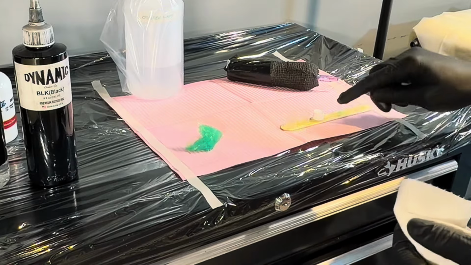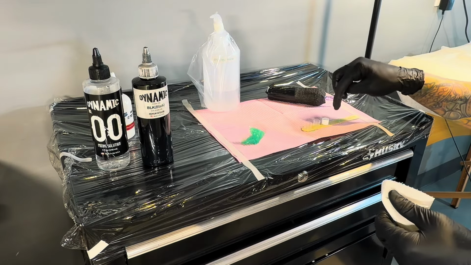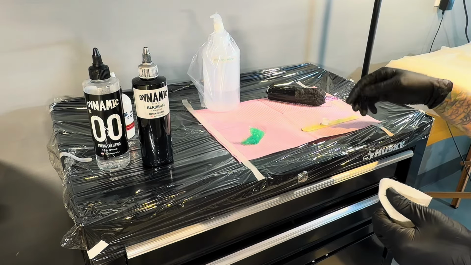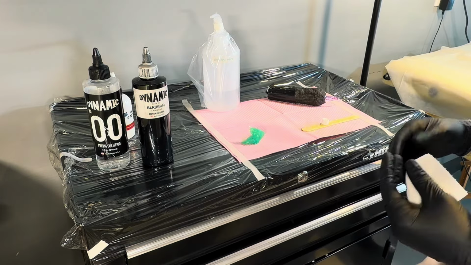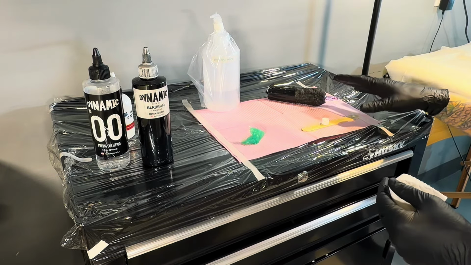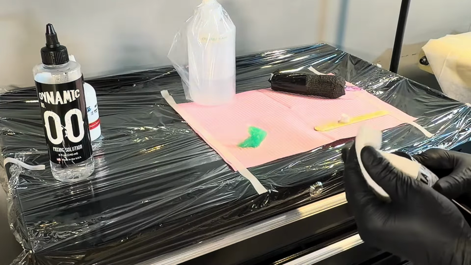I always recommend don't go too low on the cap to avoid any risk of the needle touching the bottom of the cap, and that will cause either a splash or the needle can get damaged. If that happens, I would recommend to change the needle and clean whatever is dirty. But for now, let's go with the black.